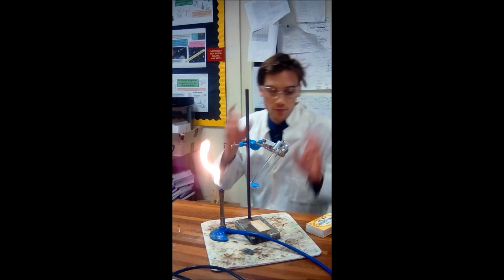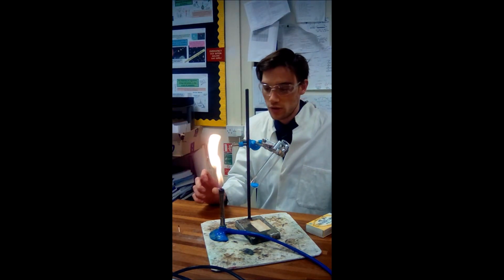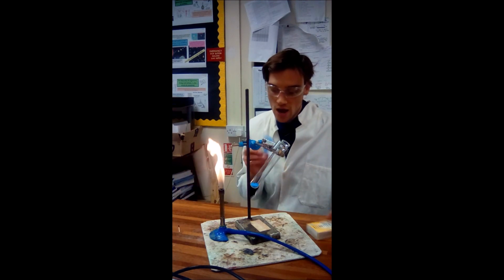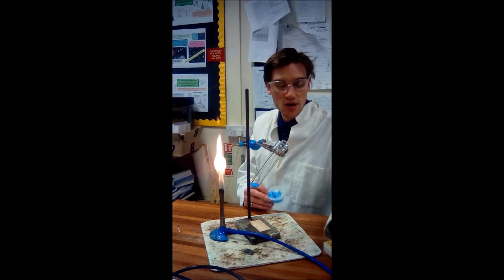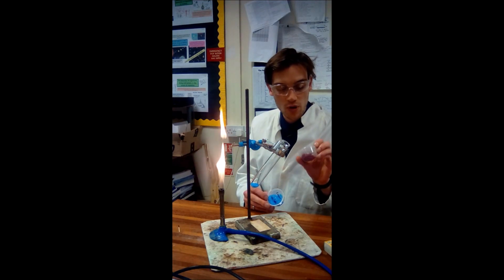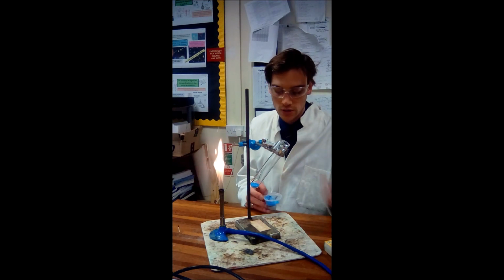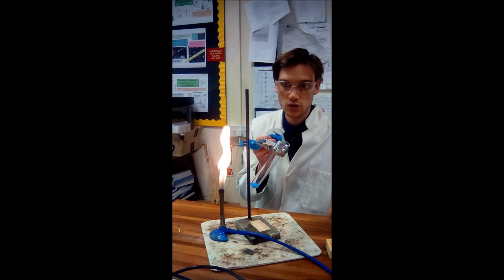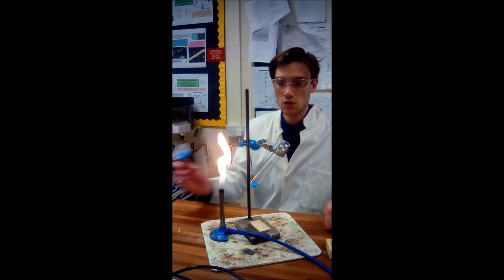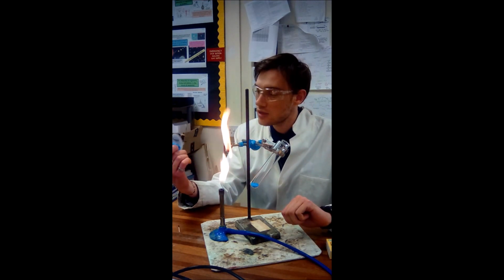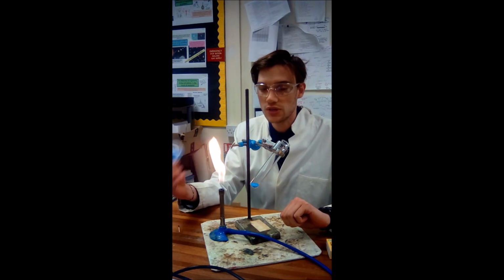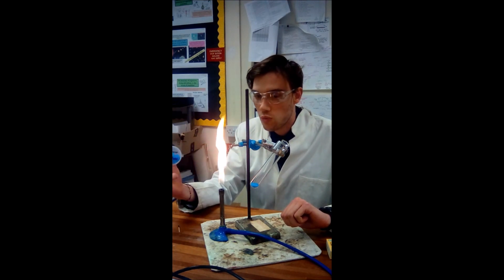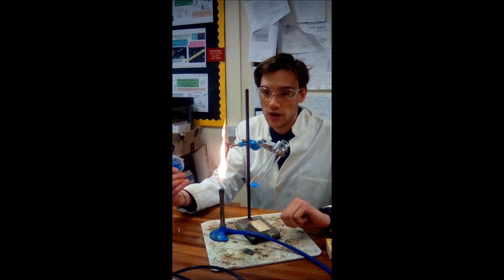Hi Nine, so here we're going to show you an experiment which is a reversible chemical reaction. So here we have some copper sulfate and then we're also going to test some cobalt chloride. Now we're going to talk about the copper sulfate first. This is a hydrated copper sulfate, so its chemical formula is CuSO4 5H2O. So it's got water inside the copper sulfate.